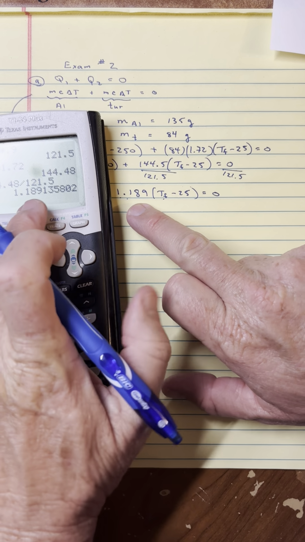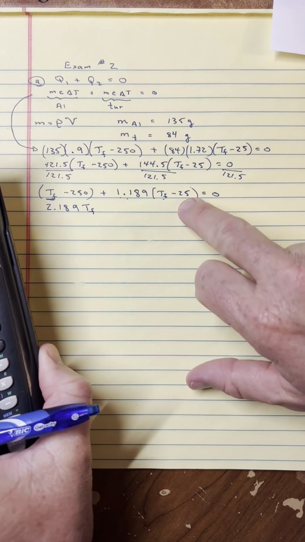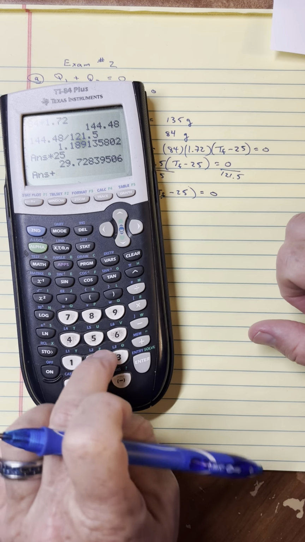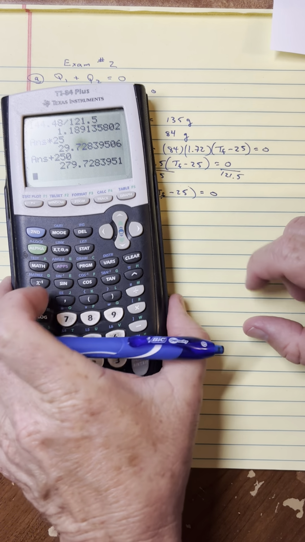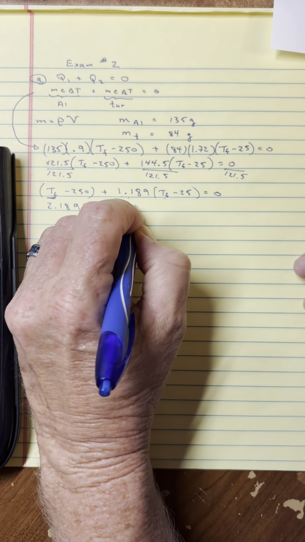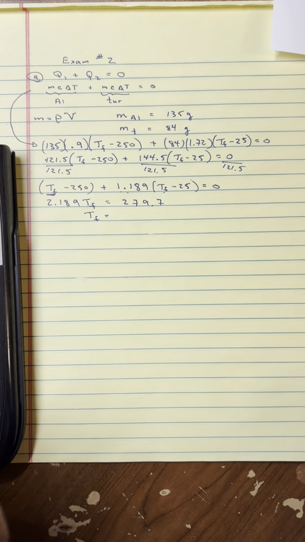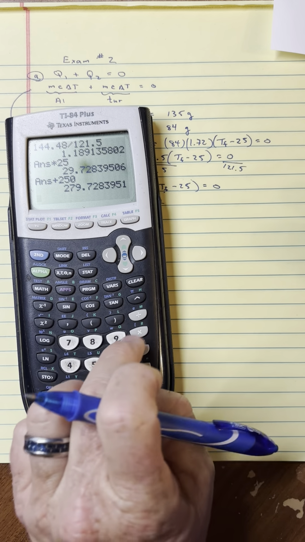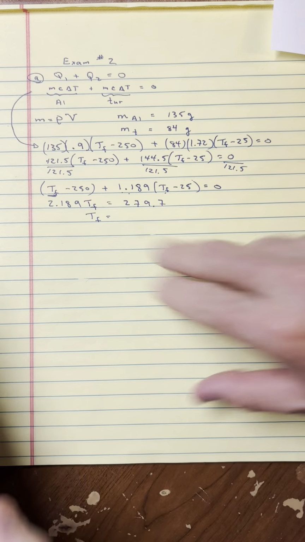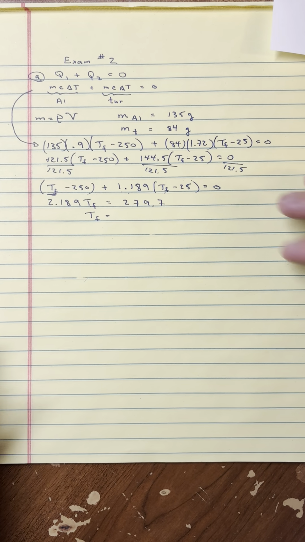And then this one here would be that number times the 25 when I do the distributive property. That's a negative. And so if I put it together with this negative 250 and move it to the other side, it's now going to be a positive 279.7. And that should give me my final temperature when I divide by 2.1, was it 189? Yeah. And then this is my final temperature.